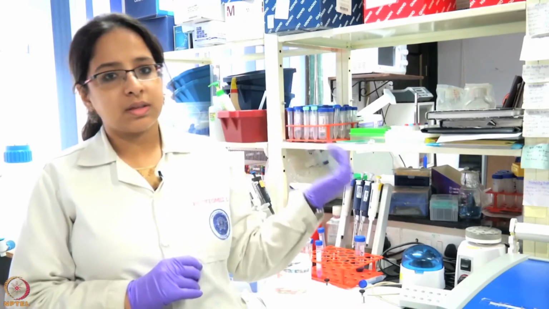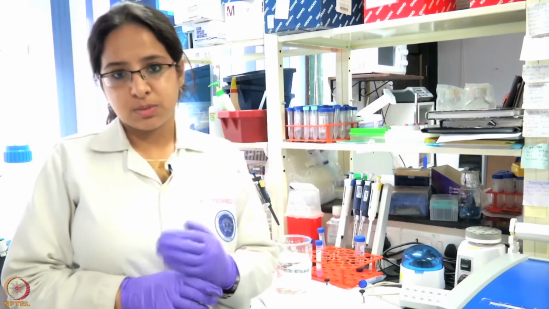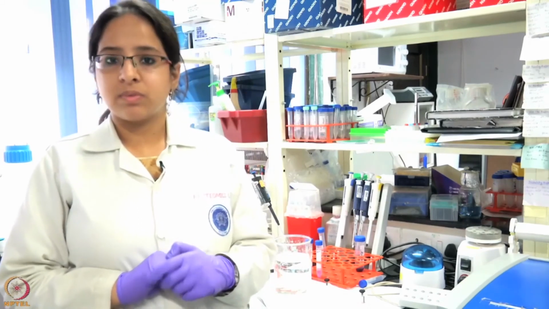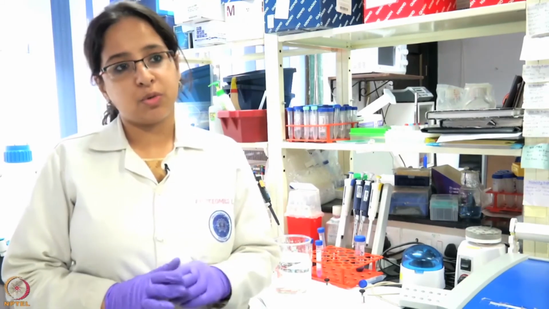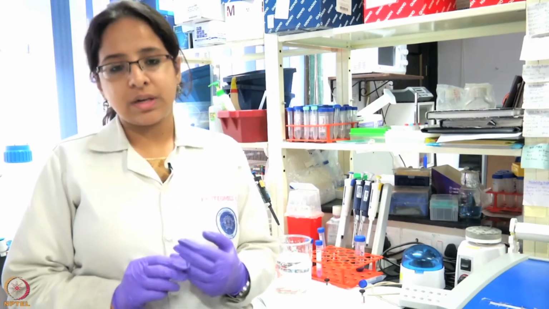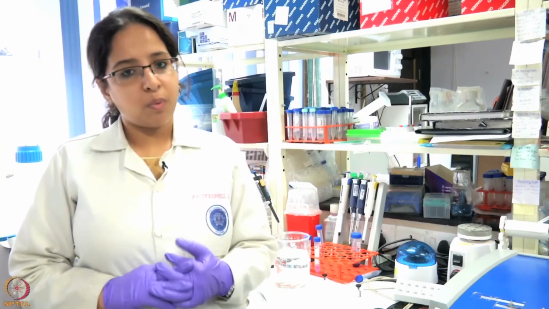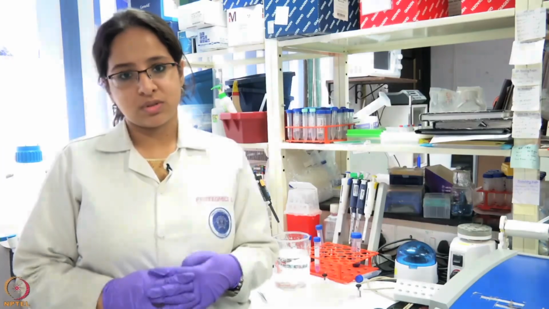So, this is how the 2D dyes principle works, and it's a very important gel based proteomics approach and has definitely more advantages than the regular 2D approach. But 2D approach, again, a lot of people use it for other purposes. So, both the techniques, they have their own merits and demerits, but they are very important gel based proteomic approaches.